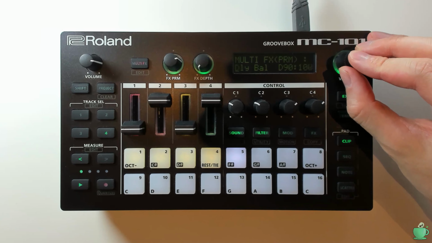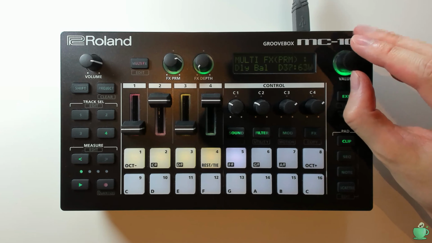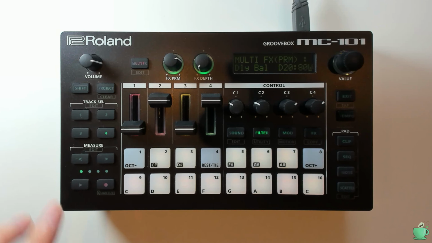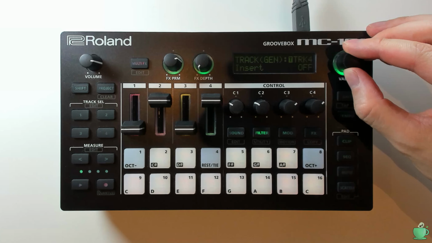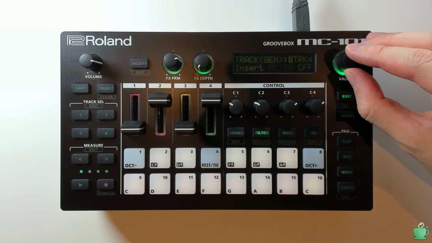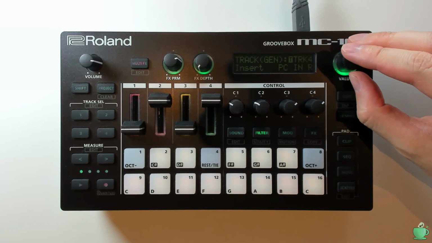Here, I've set up a delay on track 4. I then press Shift and track 4 to edit the insert. I'm sending the bass line from track 2 into track 4. Here is the dry signal.